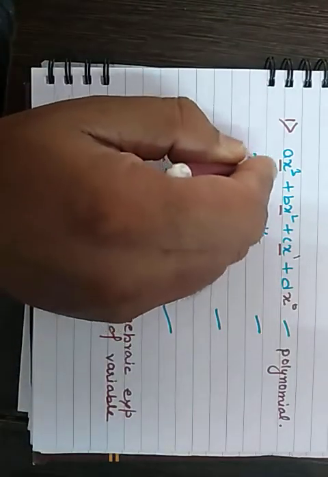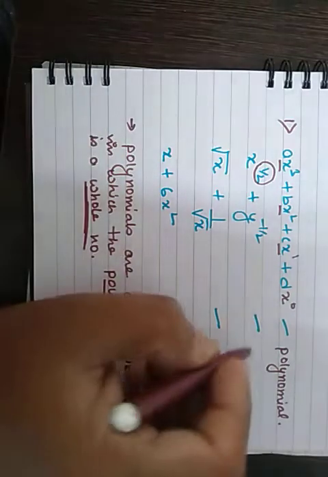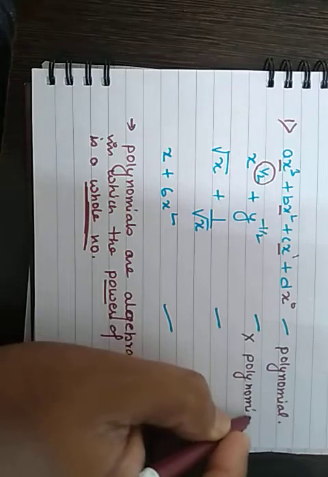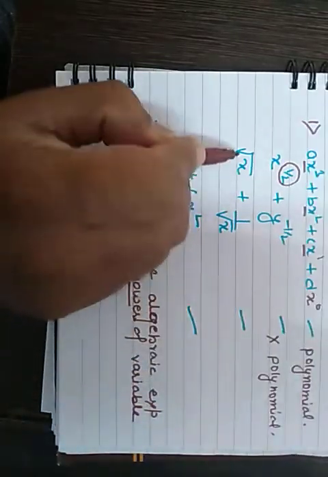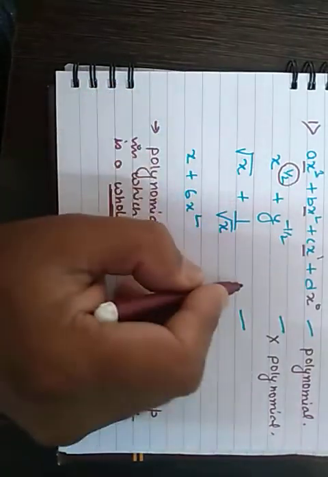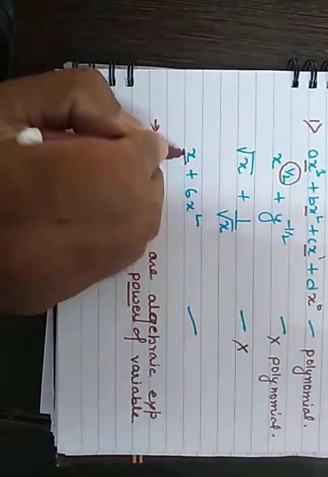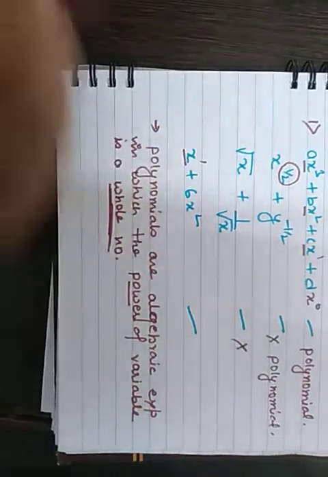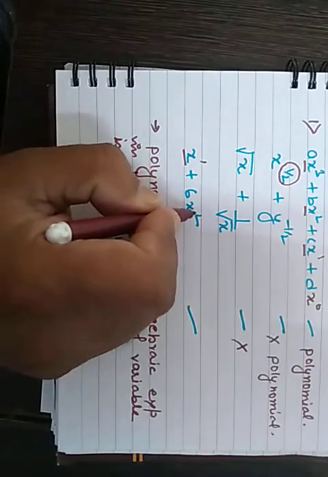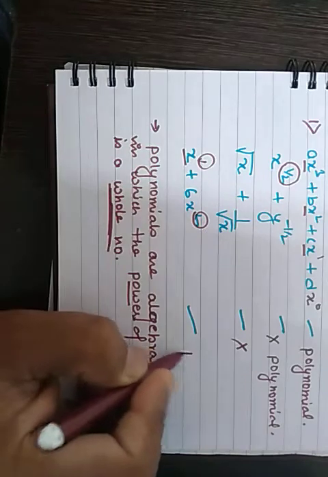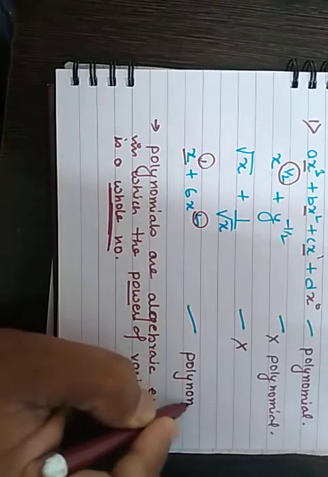In the second example, the power is 1 by 2. This is not a whole number, so this is not a polynomial. Again, root x means the power is 1 by 2. So this is also not a polynomial. Here the first variable x has power 1 and the second variable has power 2. So 1 is a whole number, 2 is also a whole number. So this is a polynomial.